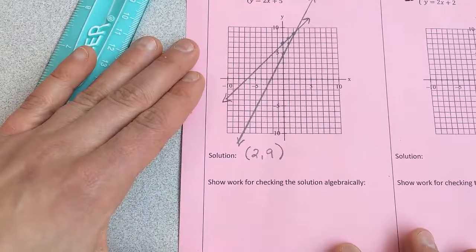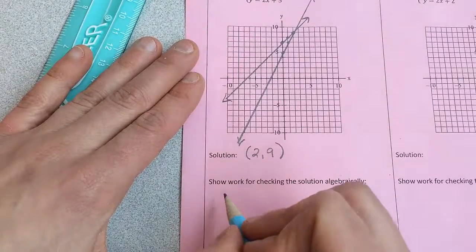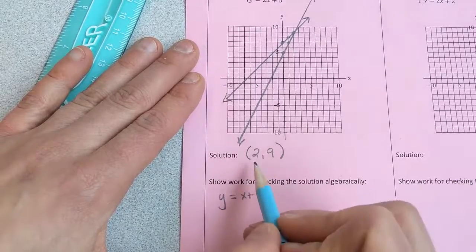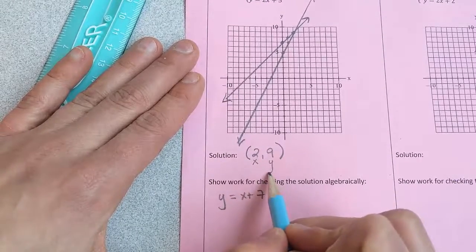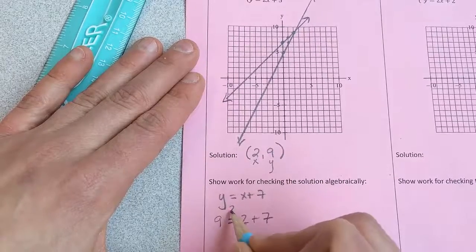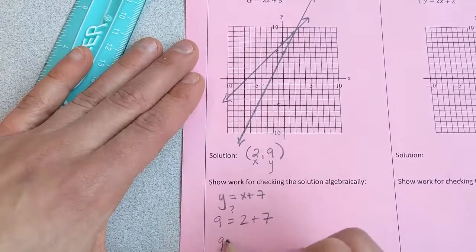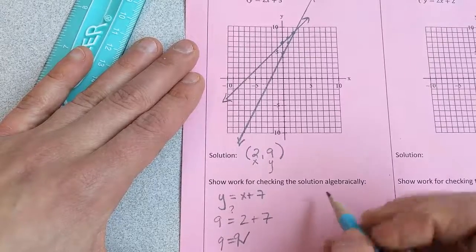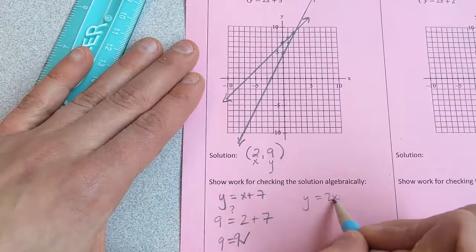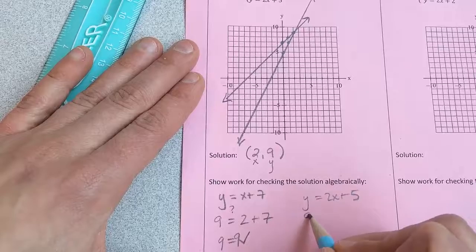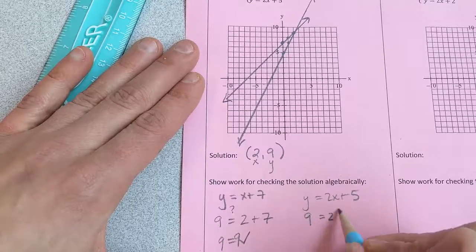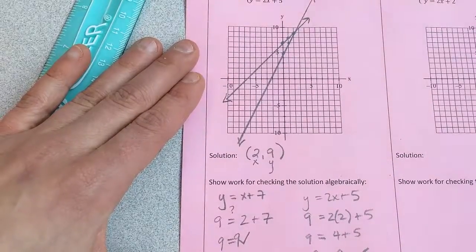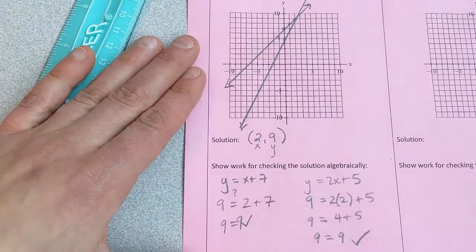And then to check, I'm going to check in both equations. So the first equation is y equals x plus 7. The 2, remember, is the x. The y is the 9. Is it true that 9 equals 2 plus 7? Yes. That works. And the second one is y equals 2x plus 5. Again, I put the 9 where the y is and the 2 where the x is. So I know that this solution actually does work for both equations.